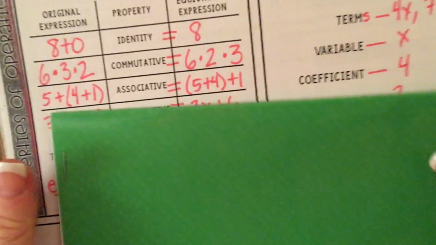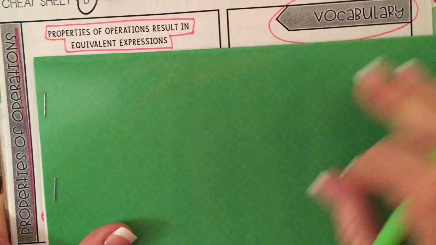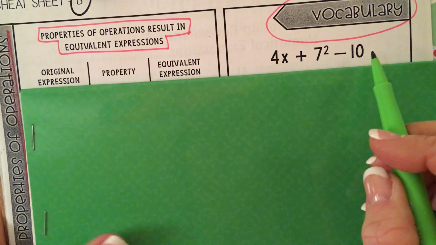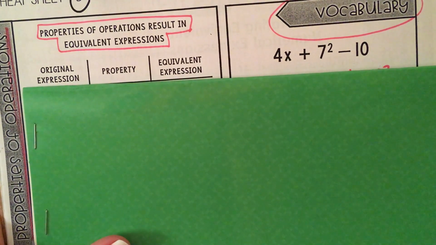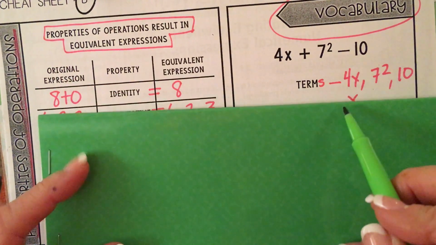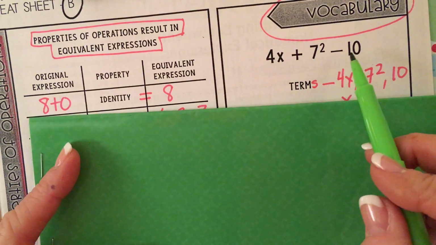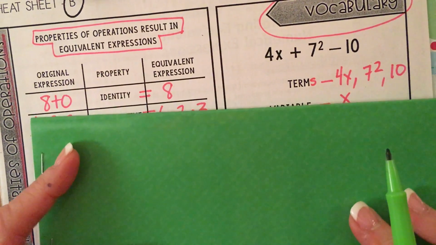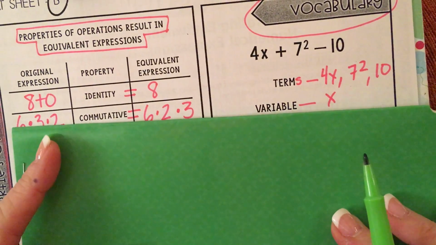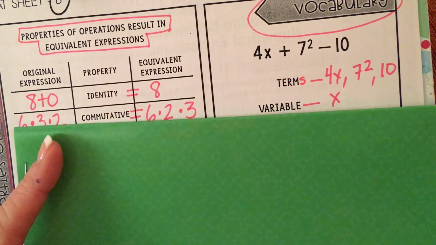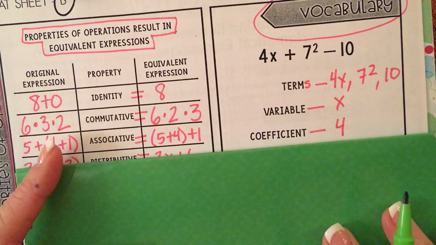Okay, next section, the vocabulary in algebra and expressions. If you look at this, it isn't an equation because there's no equal sign. Expressions don't have equal signs. 4x plus 7 squared minus 10. The terms in here, there's 3 terms. 4x is a term, 7 squared is a term, 10 is a term. There's only one variable, and variable is a letter. So in this expression, there's only one variable, and it's x.